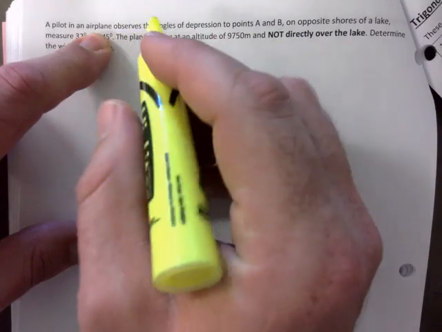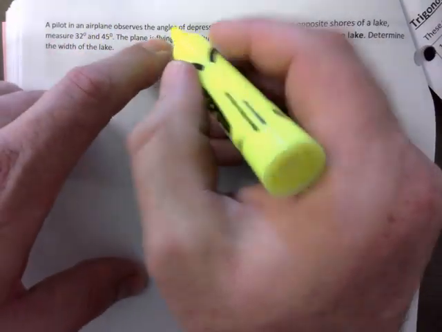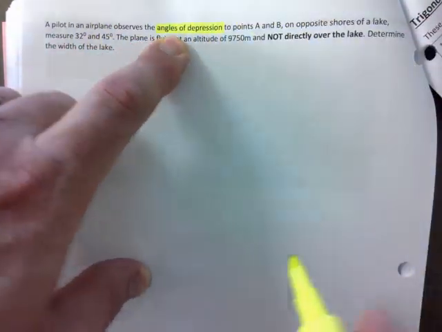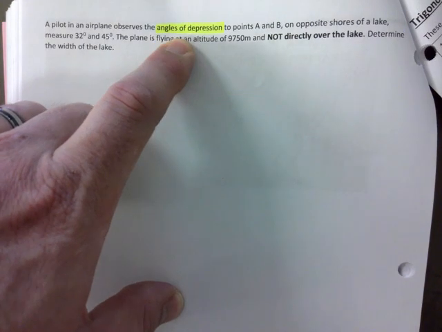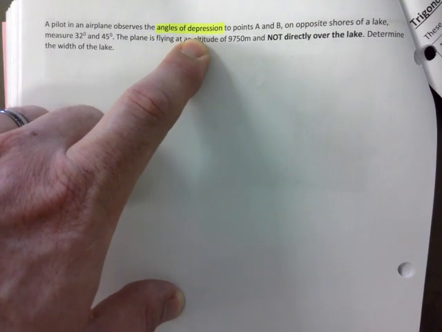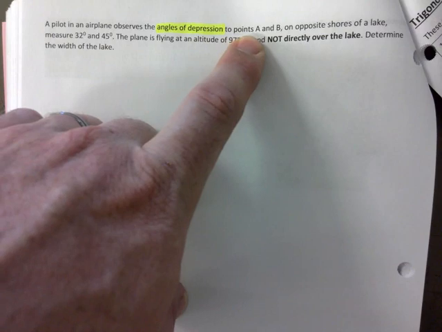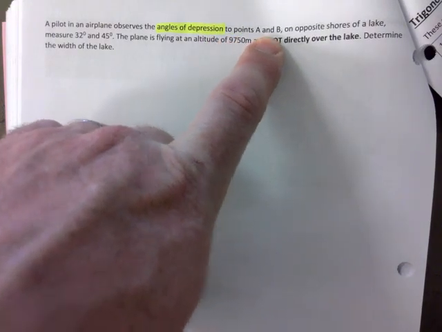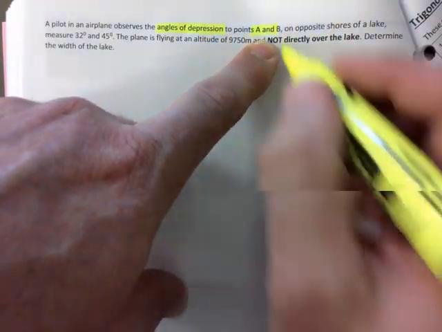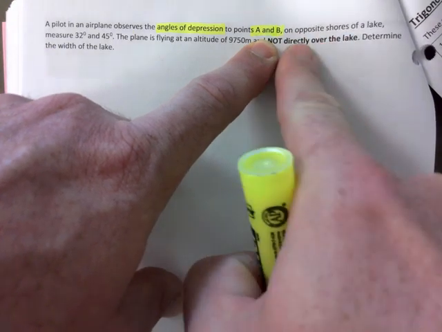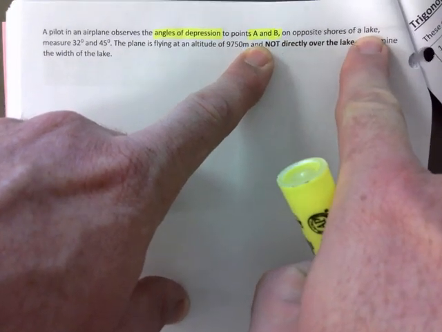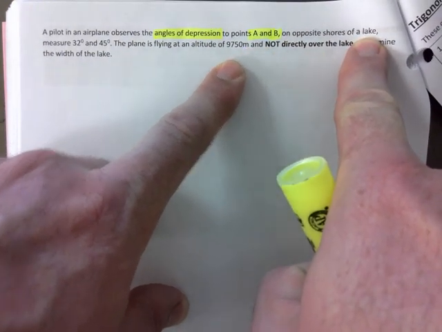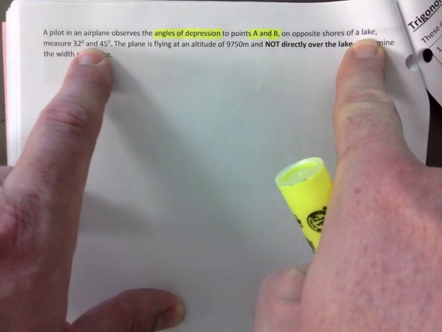It doesn't hurt. So an airplane observes, and there we know that we're up top, and there'll be an angle of depression. We should know right away, oh okay, I know what this means, I know where this is going. Points A and B on opposite shores of the lake. So points A and B are like either end of the lake, and they measure 32 and 45.